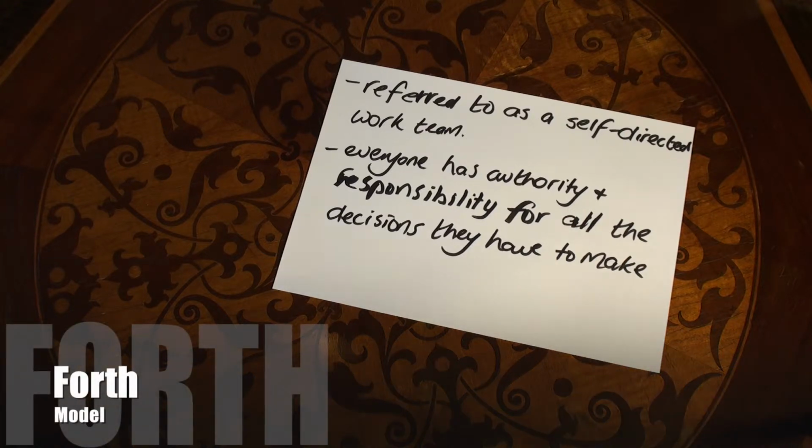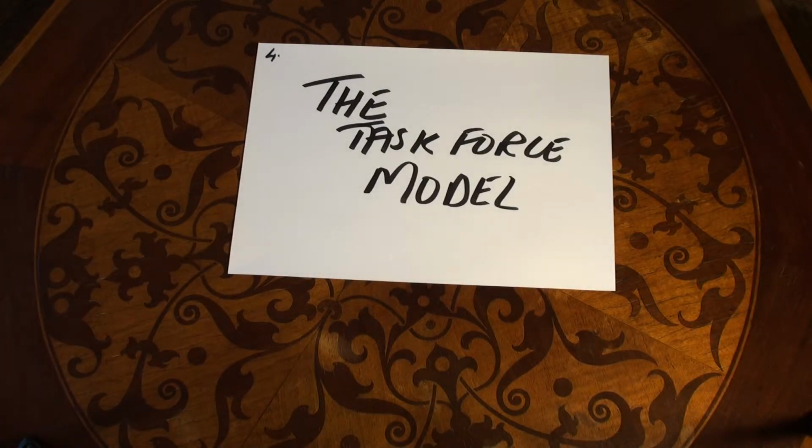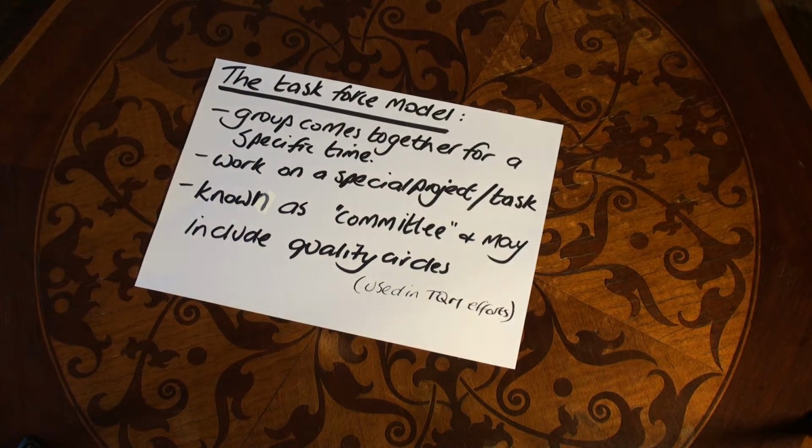The fourth team that we'll talk about today is the task force model. In this model, the group comes together for a specific time, and so it depends on what the work is that they're doing, the type of project, and they're only together until that project or task is completed. They may also be known as a committee, and they may include things like quality circles, which we are often hearing about when we talk about total quality management efforts.